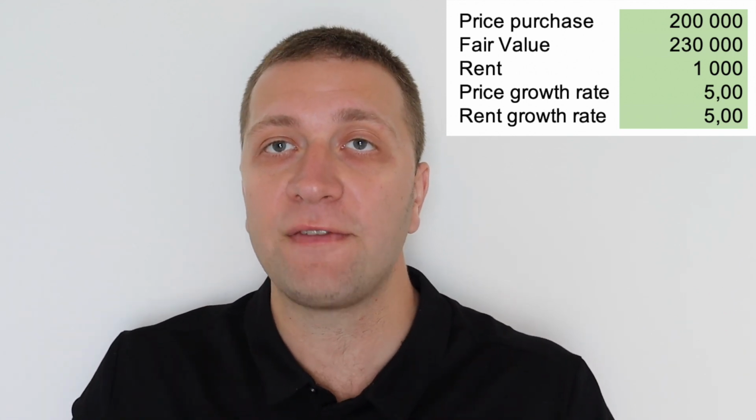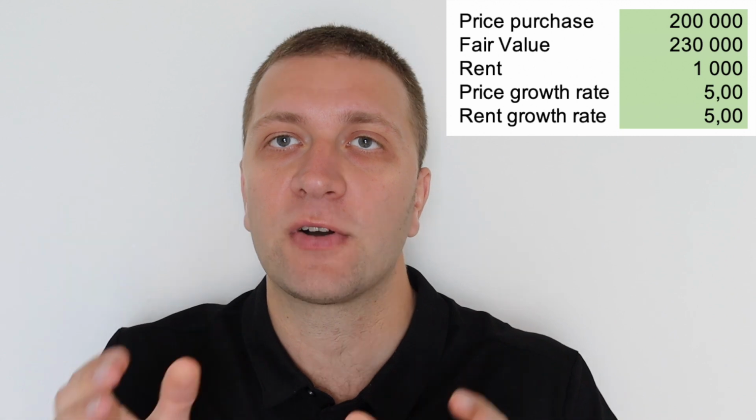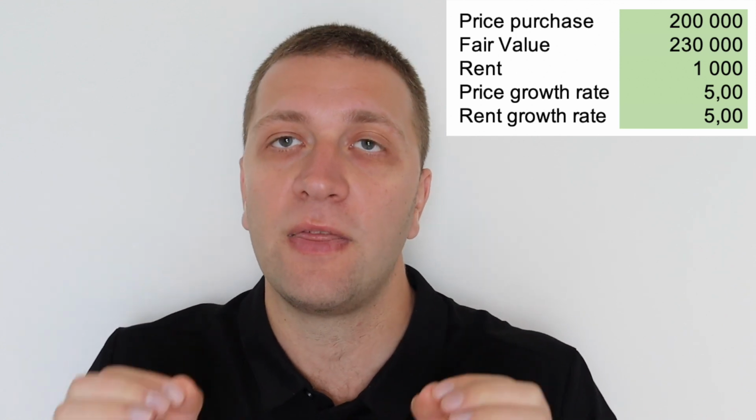Next, the rent. So this is the rent after all the expenses, after all the maintenance. So this is not the revenue, this is earnings. For example, you rent them for $1,000. Again, all the numbers are just for an example. They are not taken for particular apartments.